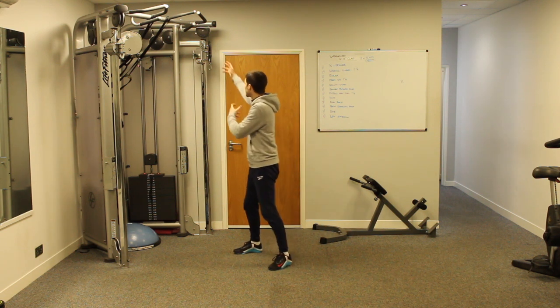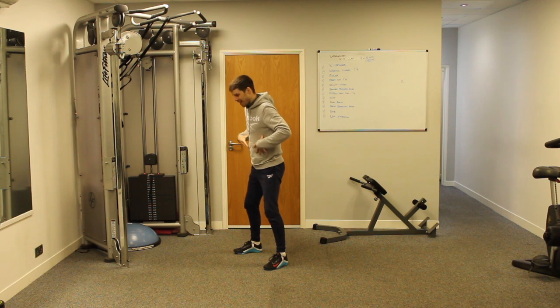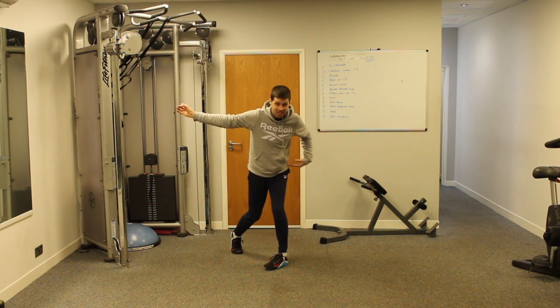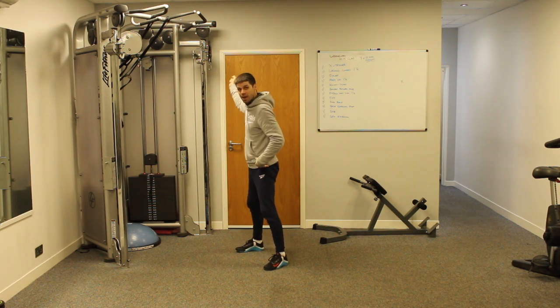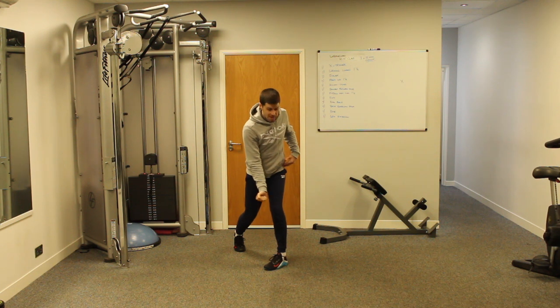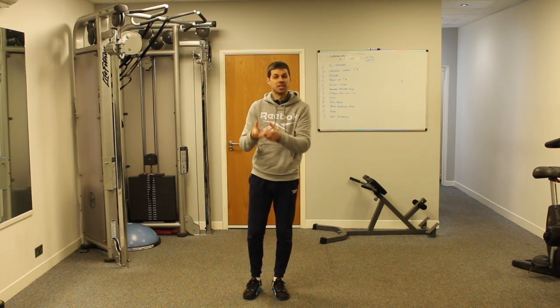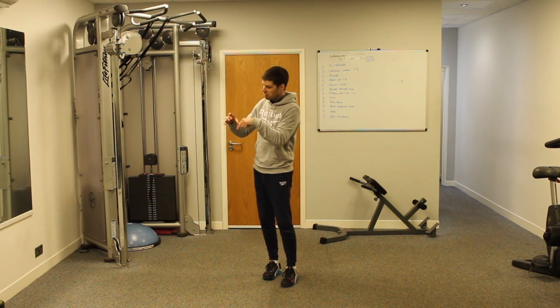But again, what we need to think about is correcting that movement habit. So what we're not doing is using the load and twisting the spine. What we're doing is maintaining the position of the spine and getting that rotation from the hip and from the shoulder. So I'm able to rotate my whole body, but I'm not turning the spine, which is going to delaminate the disc.